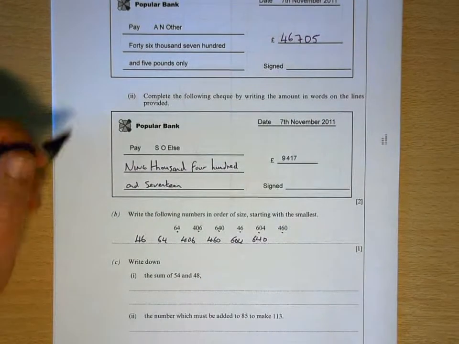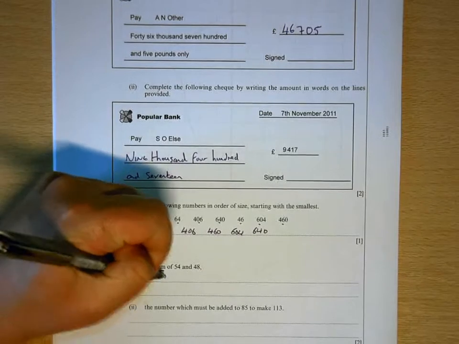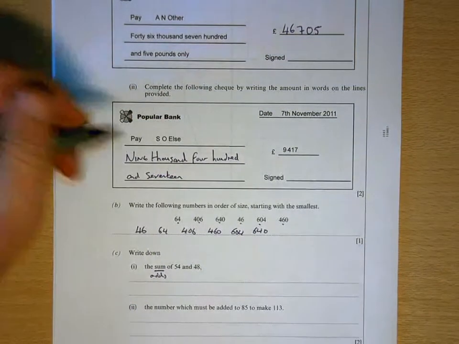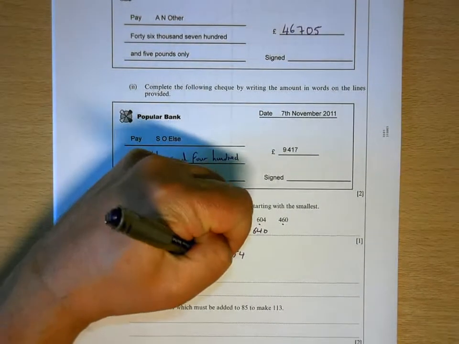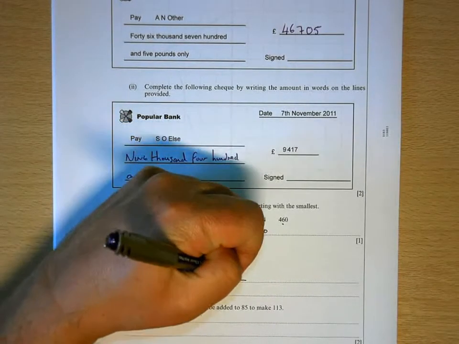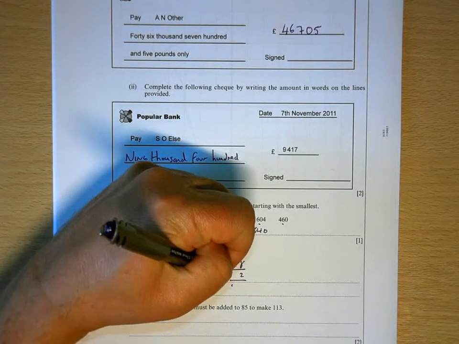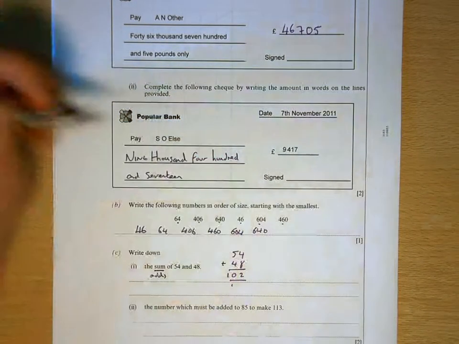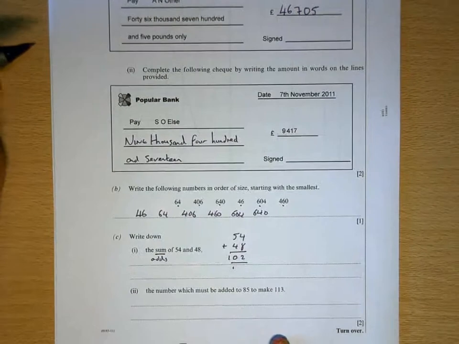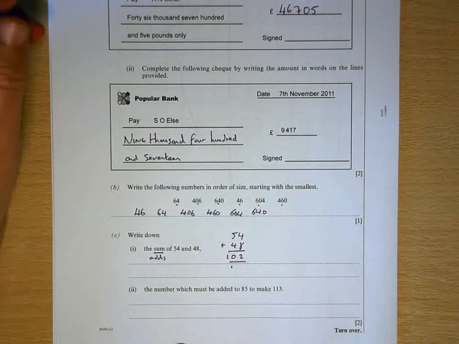Write down the sum of 54 and 48. Sum means add, so we've got to do 54 plus 48. 8 and 4 is 12, 2 down, carry 1, 5 and 4 is 9, and 1 is 10, so that's 102. The number which must be added to 85 to make 113.